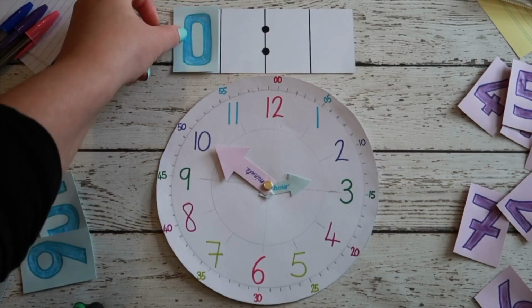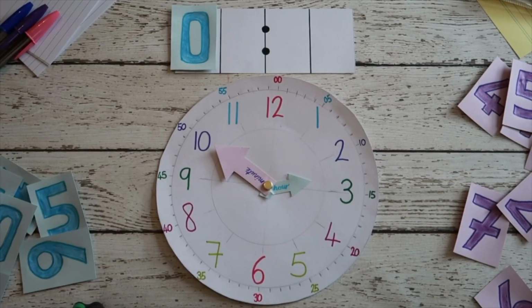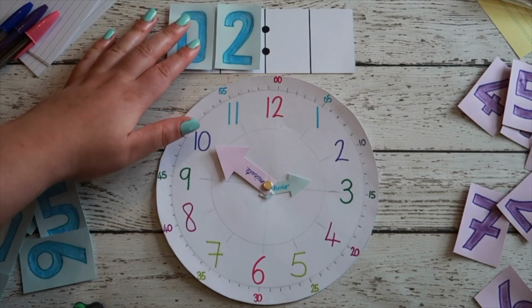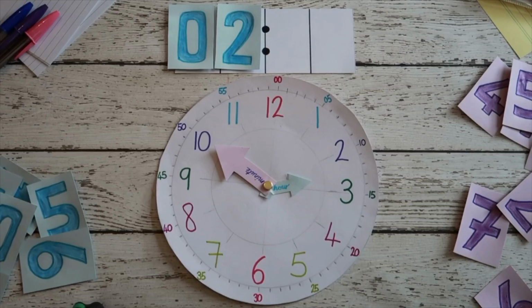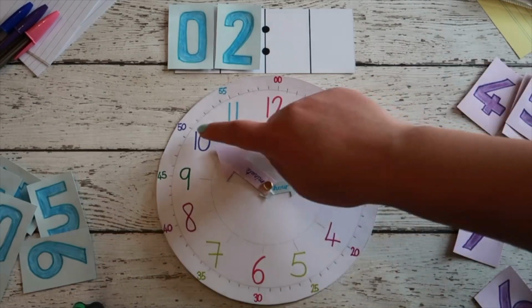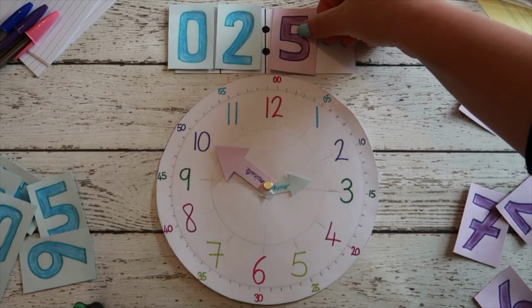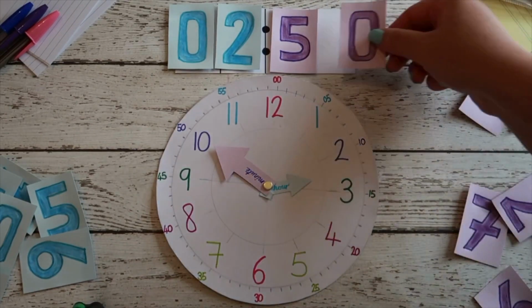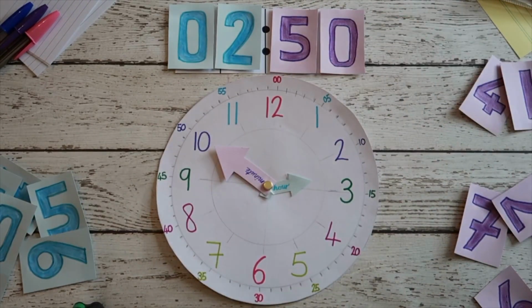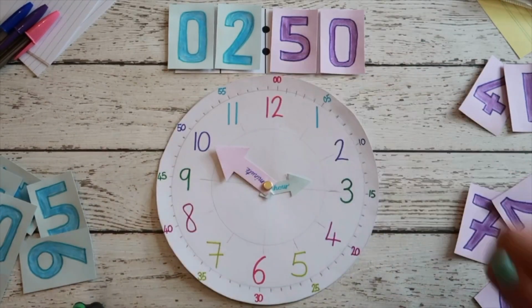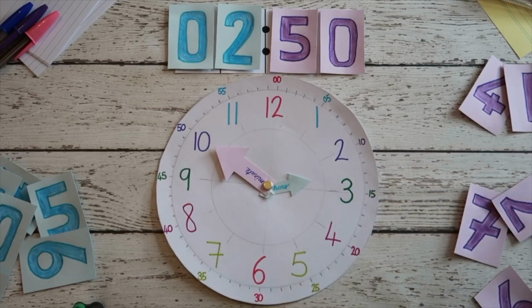So for AM, so 10 minutes to 3 in the morning when you're fast asleep, we would write that as 2:50. Now remember, we wouldn't write 3:50 because 3 o'clock hasn't happened yet. So if it hasn't happened, we'd say 50 minutes past 2. So 2:50, and of course that's AM.